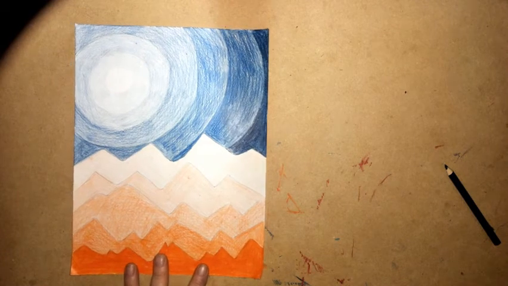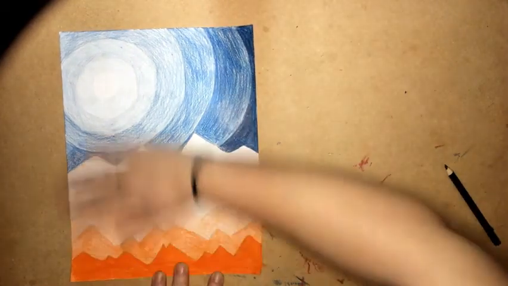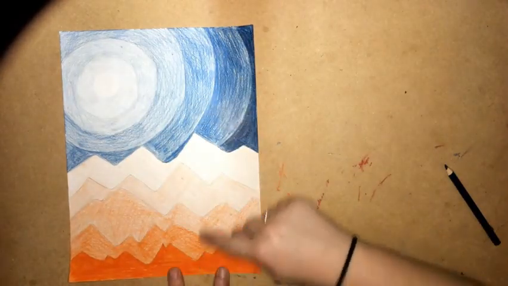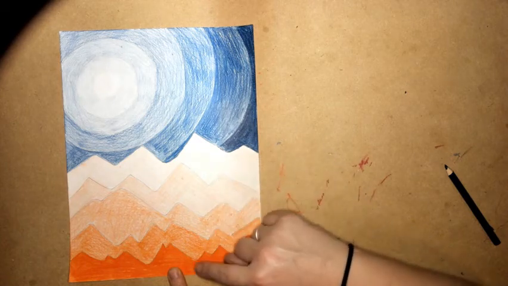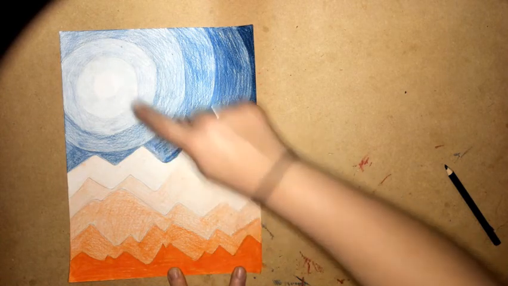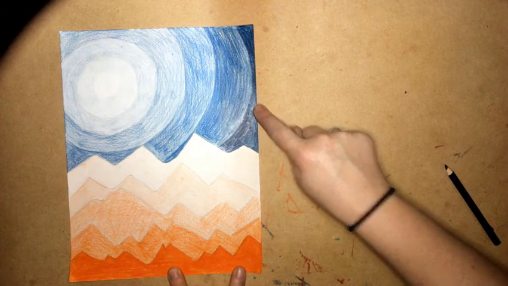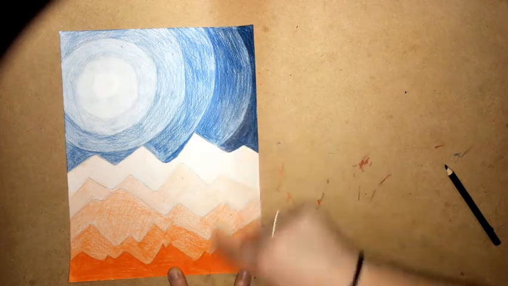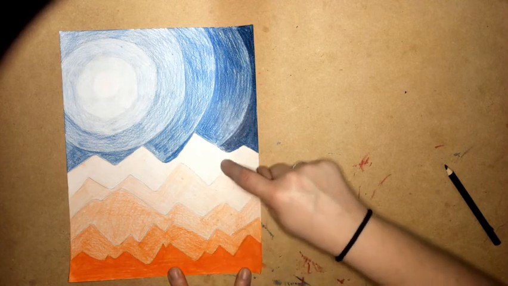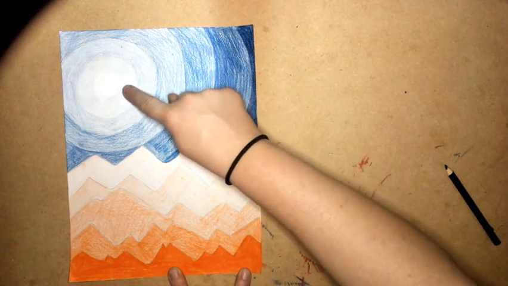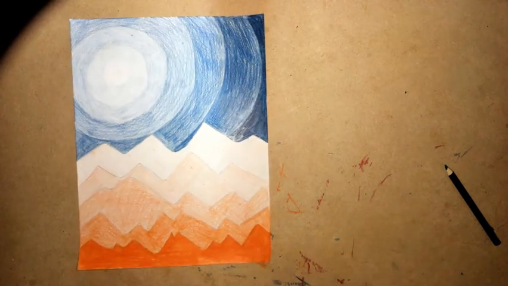So now I have my finished desert landscape. I have my tonal gradation with my warm color and tonal gradation with my cool color, going light to dark, or dark to light, and also making sure I have 1, 2, 3, 4, 5, 1, 2, 3, 4, 5, so at least 5. Don't make too many because it'll make it really difficult for you to do this.